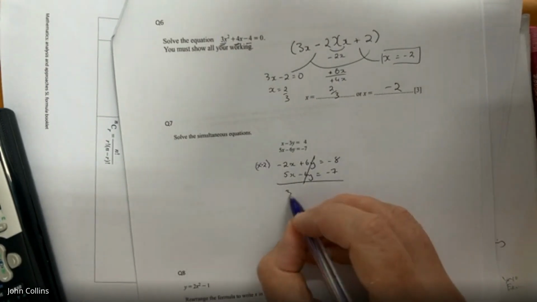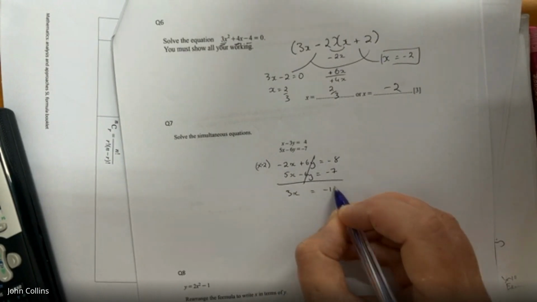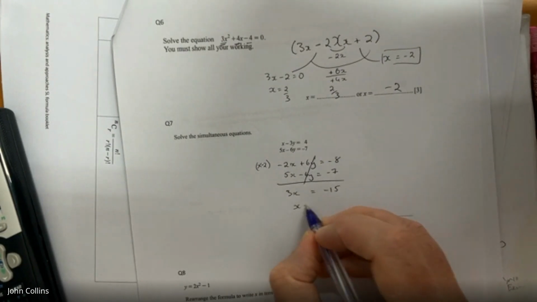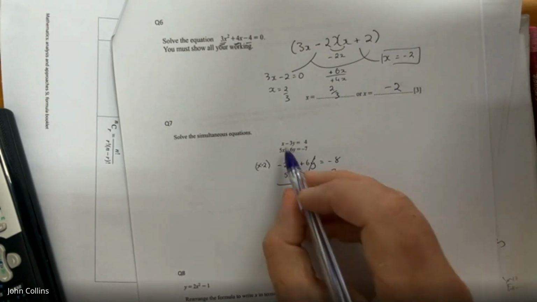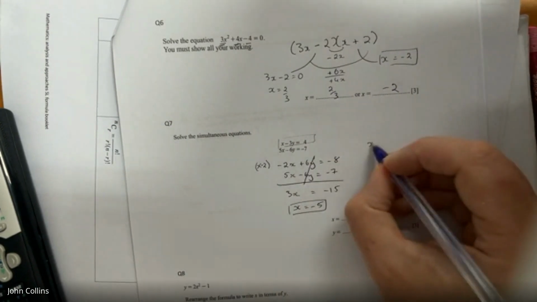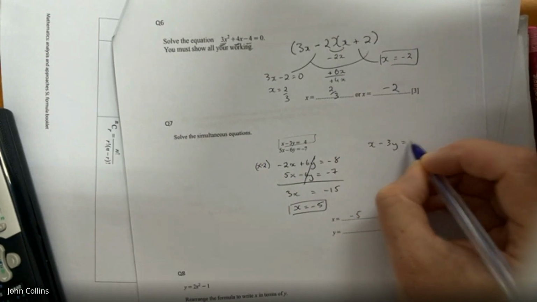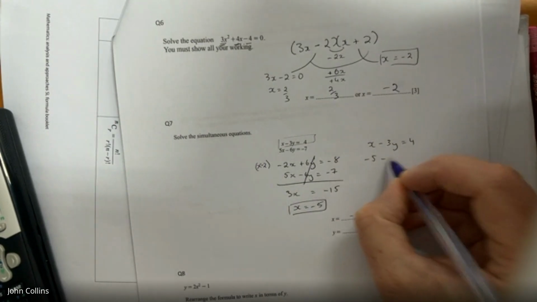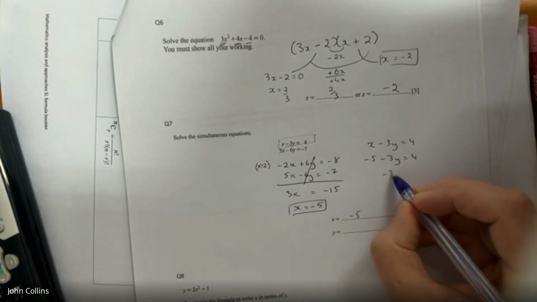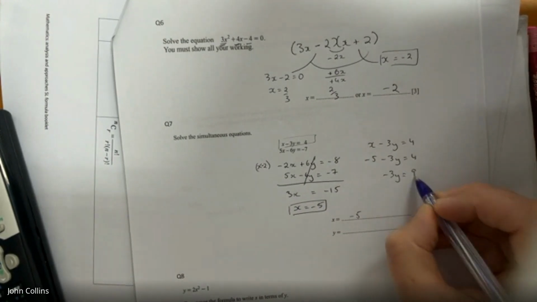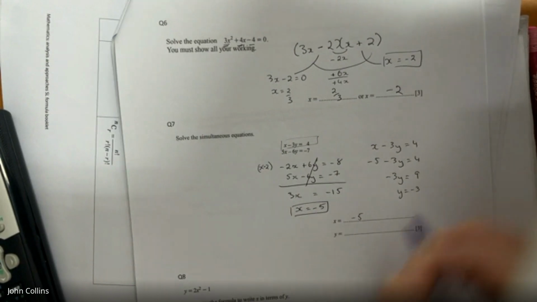This becomes 3x, and this becomes -15. So x must be -5. If x is -5, I can find y. Just take any of the equations. Let x be -5. Add this over here. I get 9, so y is going to be -3.